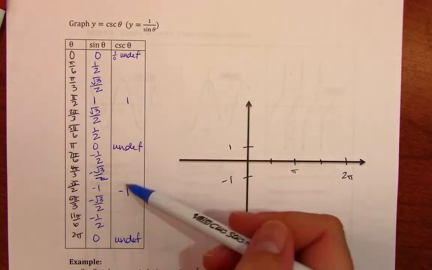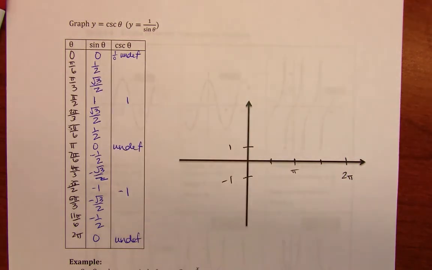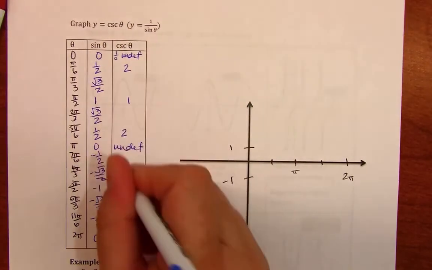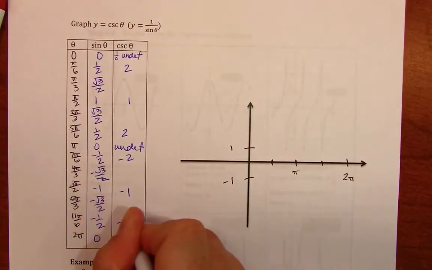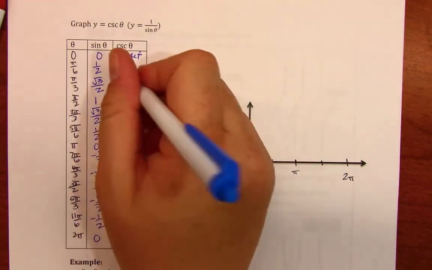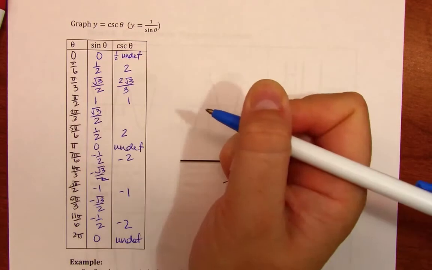And these are the points that we're going to use in order to graph. These other points are just to help us this first time. Well, the reciprocal of 1/2 is 2, 2, negative 2, negative 2. The reciprocal of root 3 over 2 is just 2 root 3 over 3.